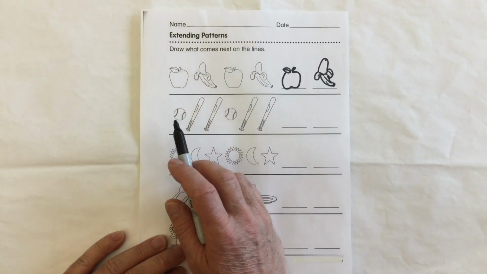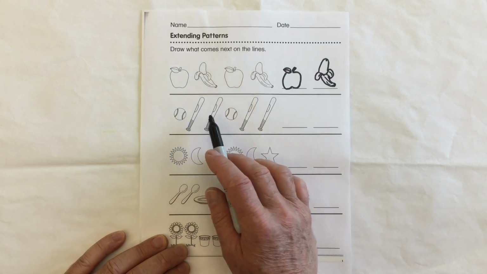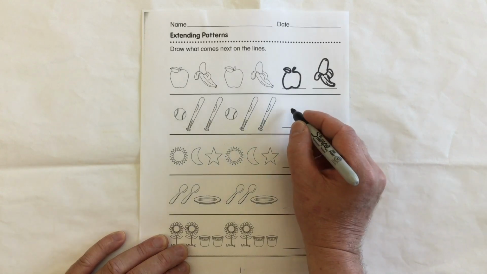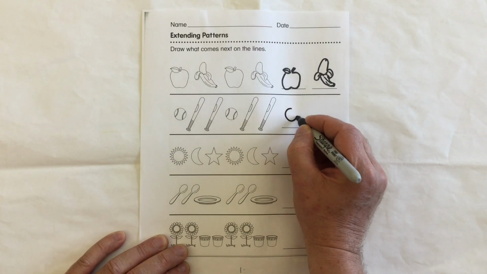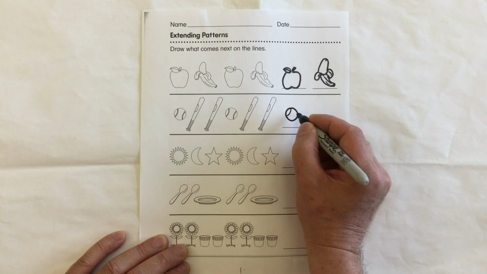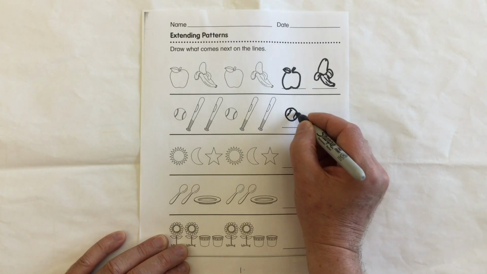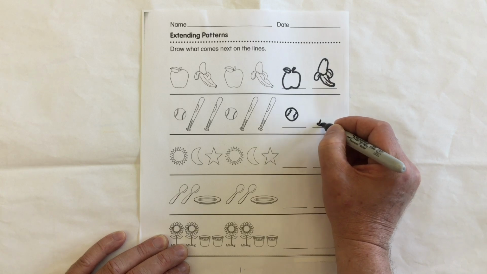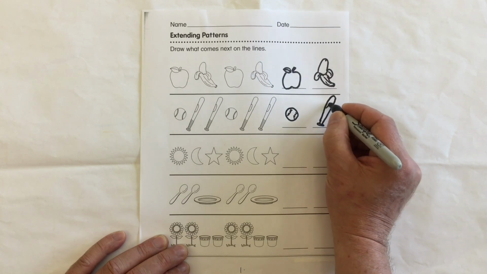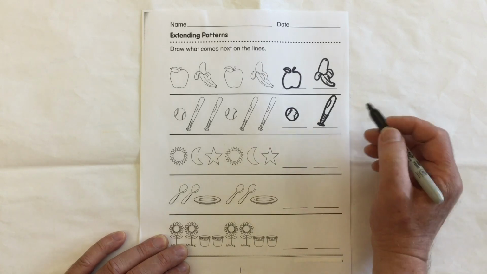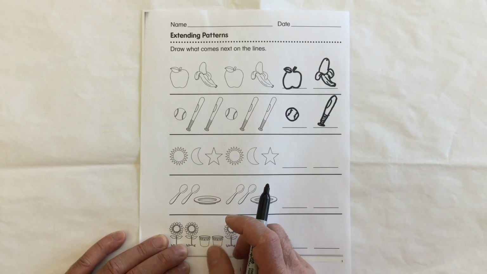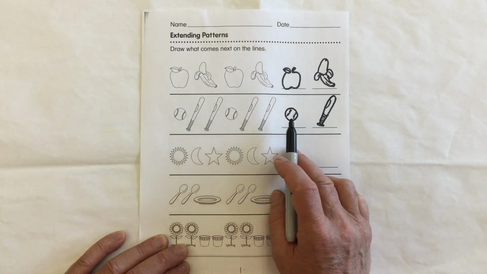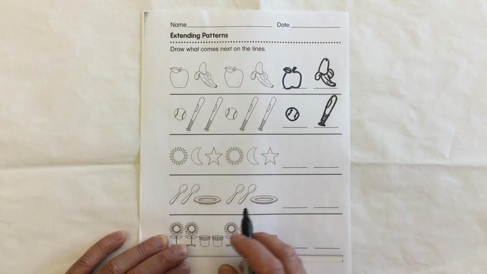Here's our next pattern. Baseball, bat, bat. Baseball, bat, bat. The next item is going to be baseball. And then bat. And then it would be bat again if we had another line. Baseball, bat, bat, baseball, bat, bat, baseball, bat, and so on.